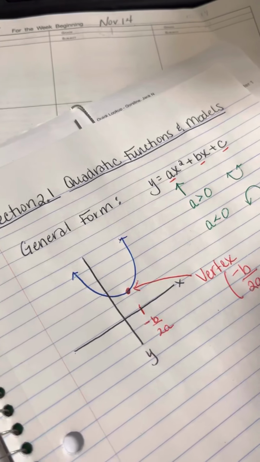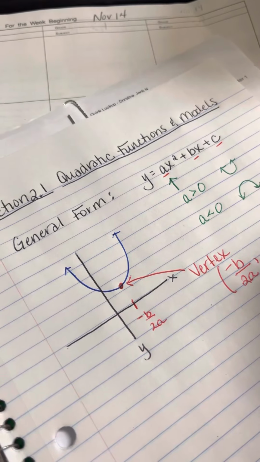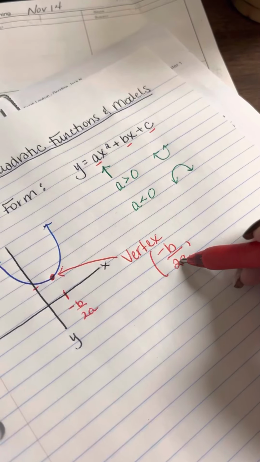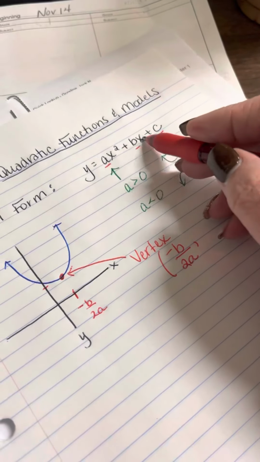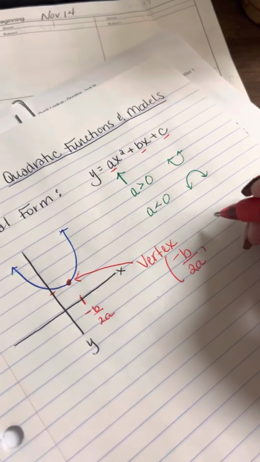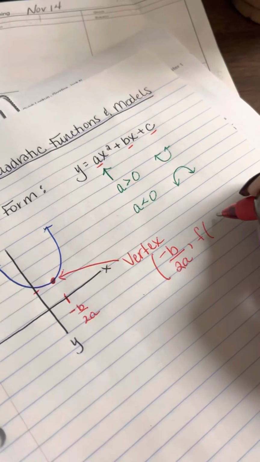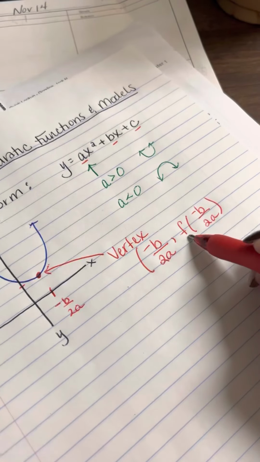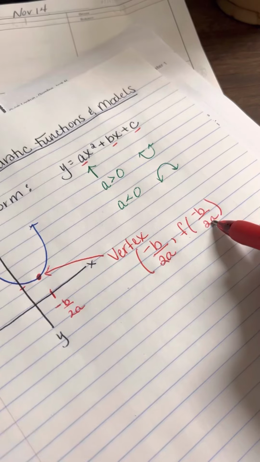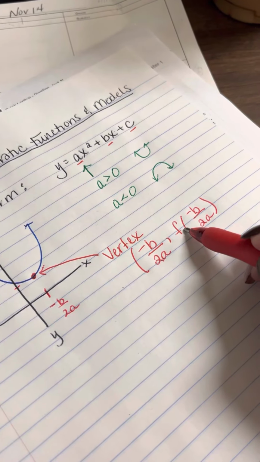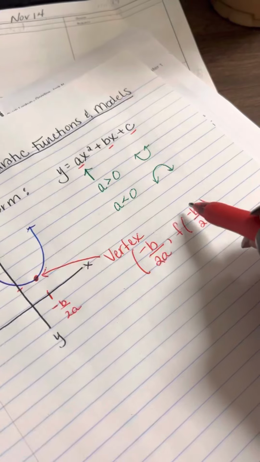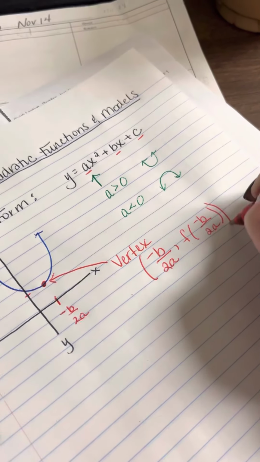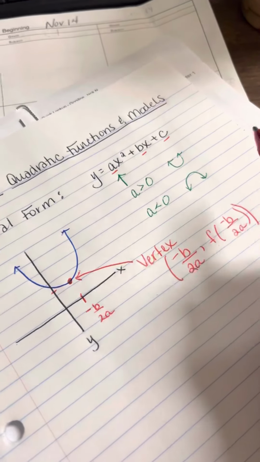And then if you want to get the corresponding y value here, you're going to take this x value and plug it in for x. And the way that we say that in pre-calc is by using function notation. So we say f of the opposite of b over 2a. Remember, this means go to function f, which is our equation, and substitute in the opposite of b over 2a, which is your x value. So you can find the vertex with a little bit of work there.